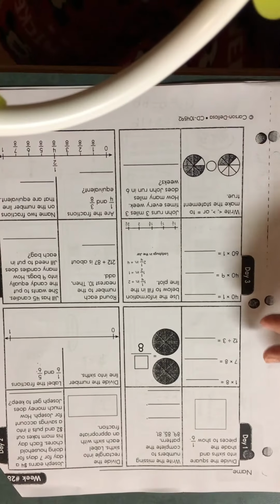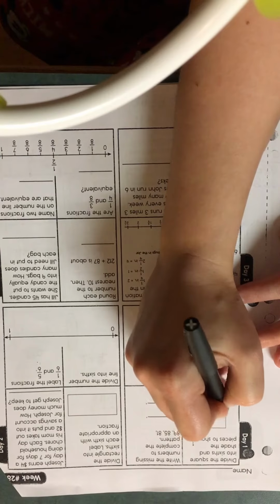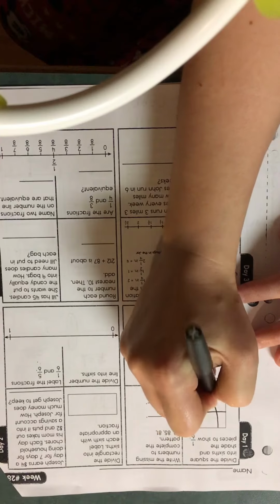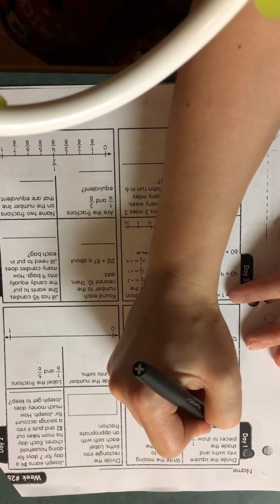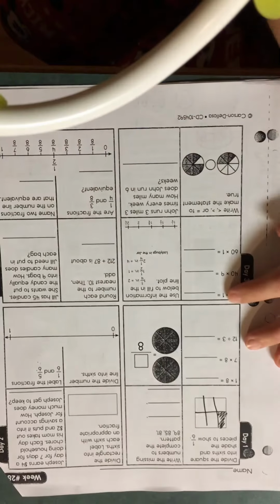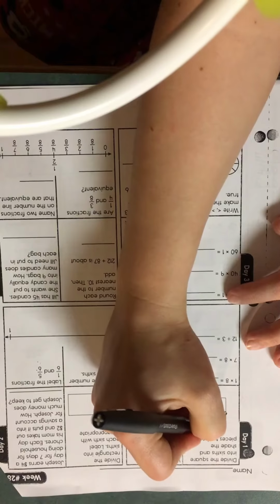So on the first one, we're going to divide the square into 6. It doesn't matter how you do that. I'm going to do it kind of like I would cut brownies. And then it says to shade 1/6. It's kind of crooked, sorry.